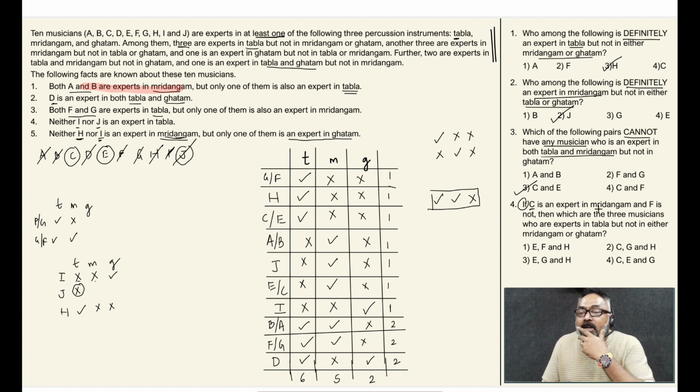Now since we have done all the 3 questions, we can just change it. If C is an expert in mridangam, C is an expert in mridangam. This will be C. Okay, so let's take that. This is C. Let's take it like this here. It is kind of not needed to draw like this. This is sure of D. This is sure of I. This is J. This is H. This is what we know about.